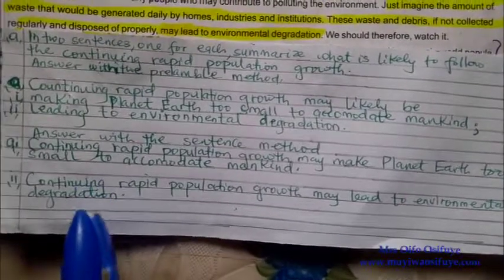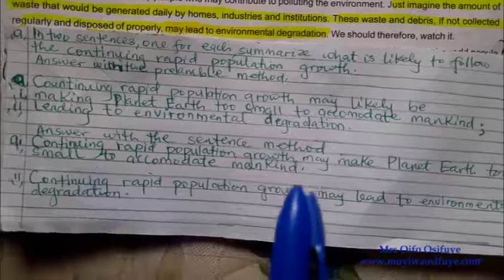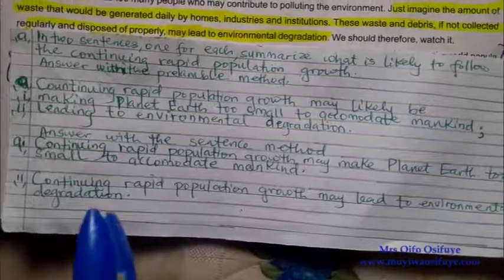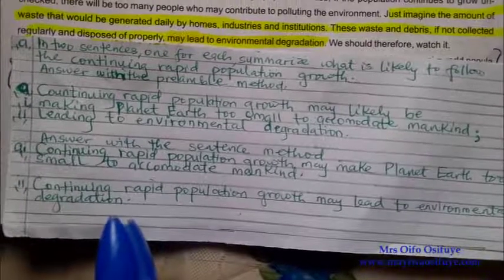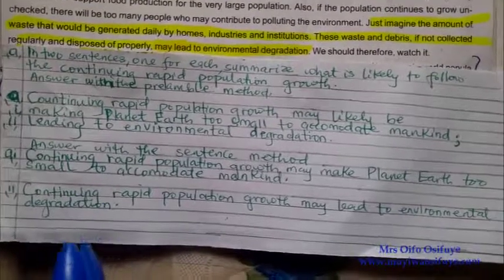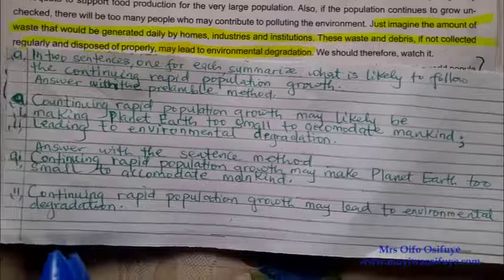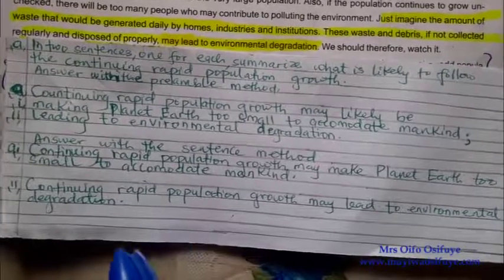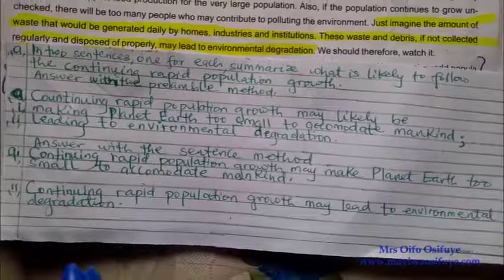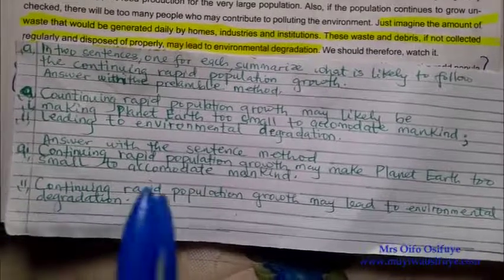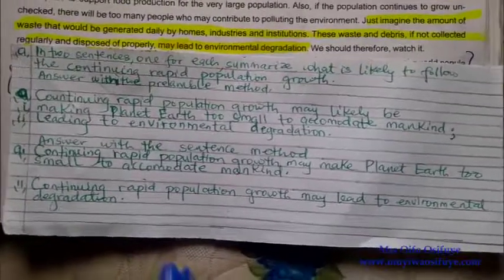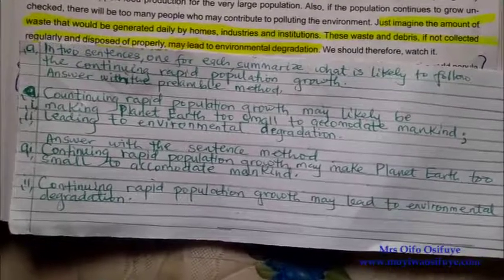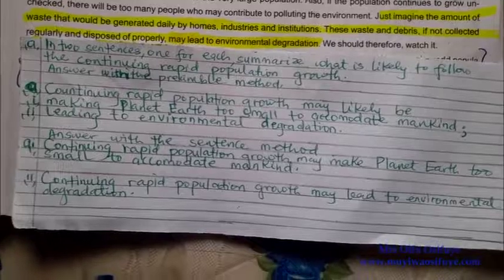You can see that in the sentence method, we have written out two sentences on their own. They stand on their own. There's no preamble. And so when you look at the two kinds of methods, you realize that the sentence method is simpler, easier to write, especially under examination conditions. You are sure that you are not going to make mistakes. But if you decide to use the preamble method, you must make sure you follow the rules so that you do not lose marks.